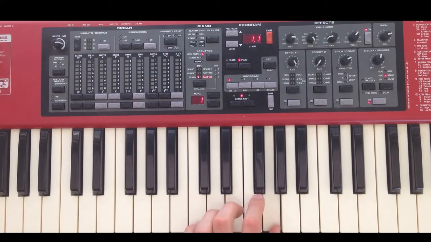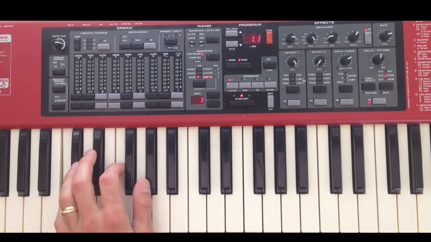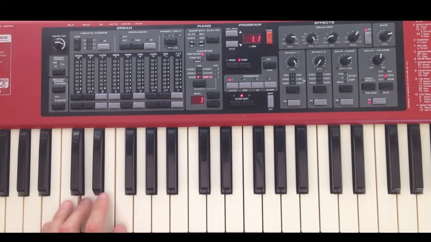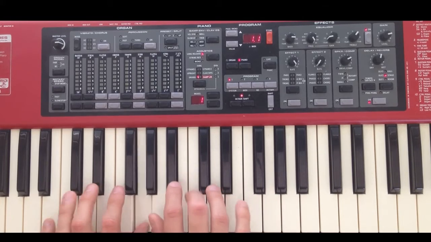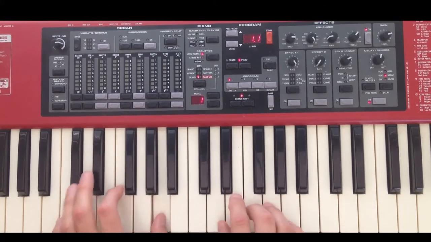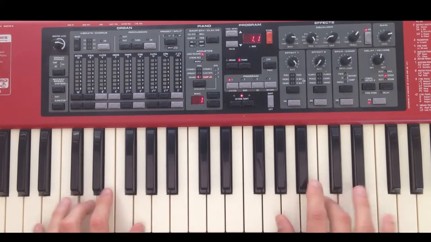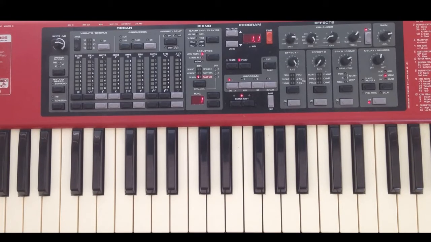Bottom, top, middle, top. They use it a lot in surf music too.